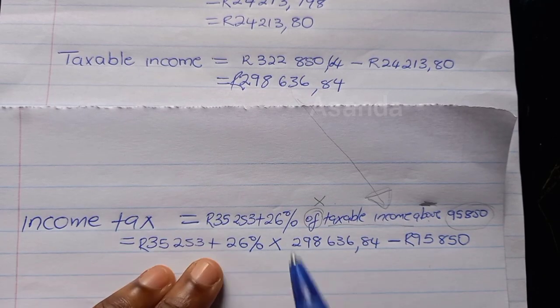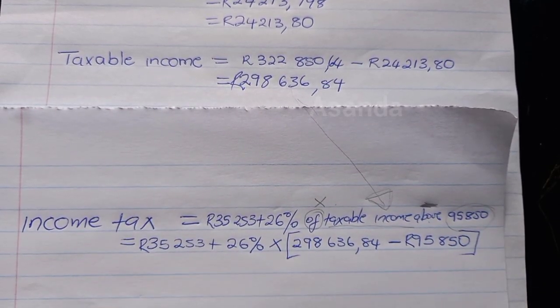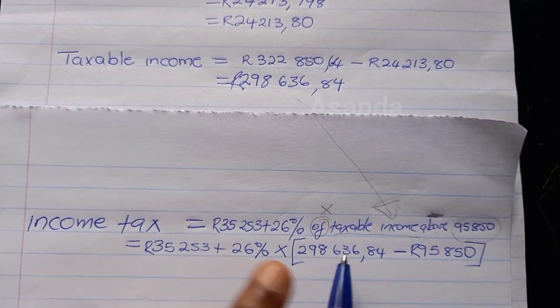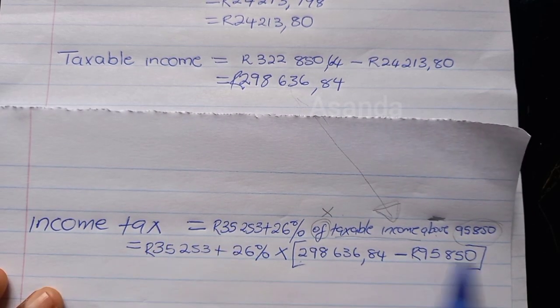So now what I'm going to do is I'm going to say these two go together, right? Make sure that these two go together because this percentage doesn't multiply income. It multiplies the answer between these two. So that's why I always make sure I put a bracket there so that I know that this is supposed to be calculated like that.